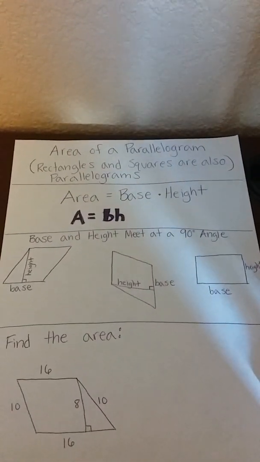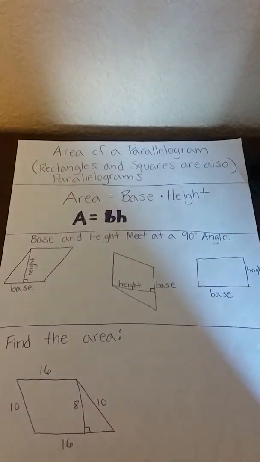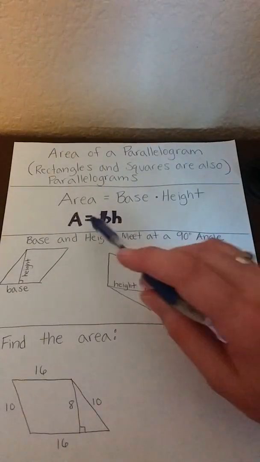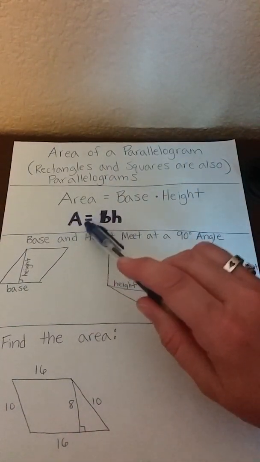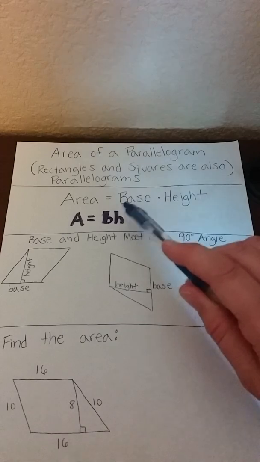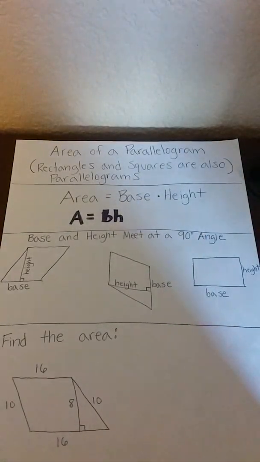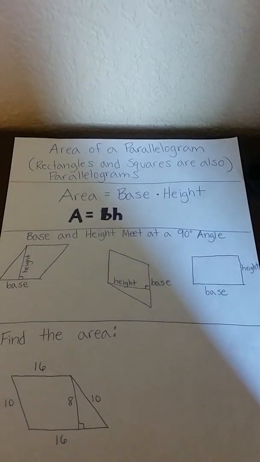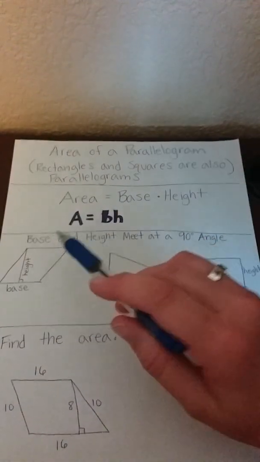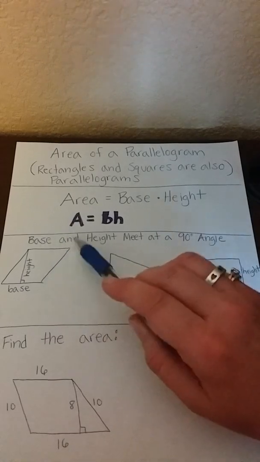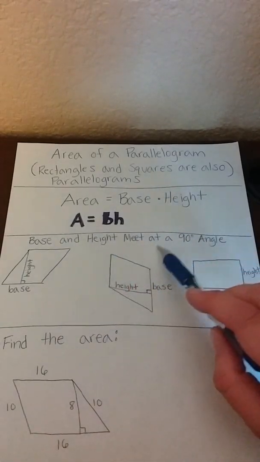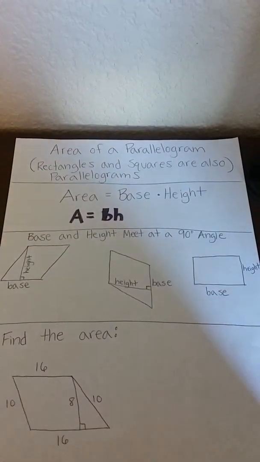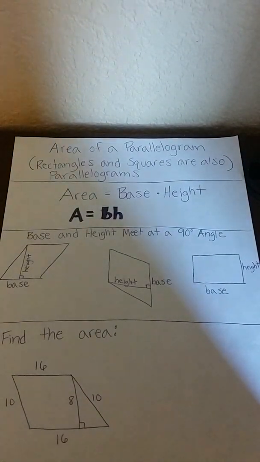Okay. So, for any parallelogram, area is base times height. Or we can abbreviate that as A equals BH, base times height. Now this only helps if you can tell what is the base and what is the height. In order to help you, you have to know that the base and the height meet at a 90-degree angle. So in any parallelogram, the base and the height have to meet at a 90-degree angle.